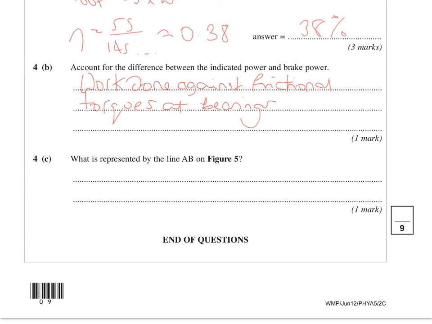What is represented by the line AB on the figure? So that's your exhaust and induction phases. So that's the second. It goes through 2 full cycles per working cycle for a 4-stroke. And the second cycle is exhausting and induction, and those take place at around atmospheric pressure typically.